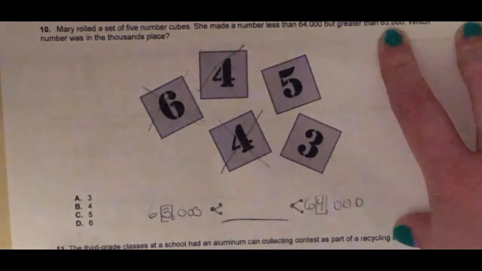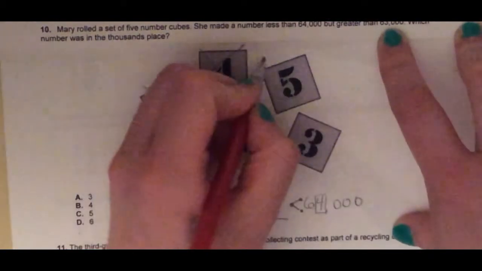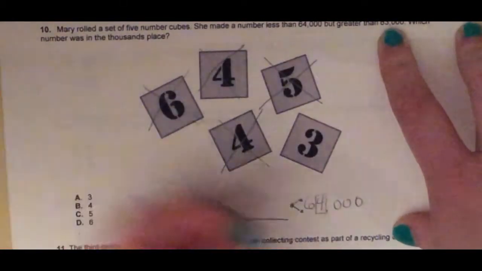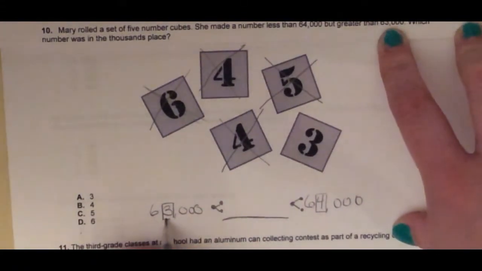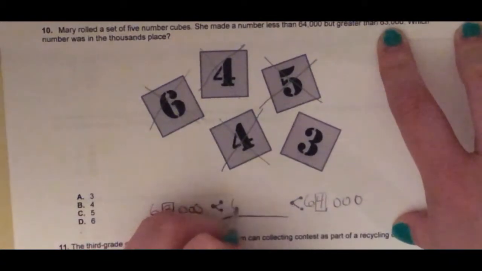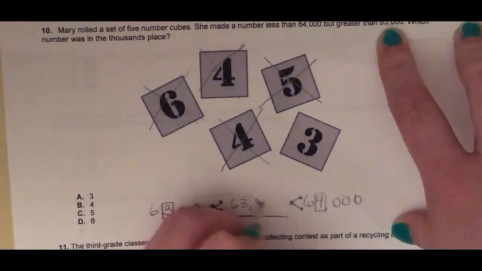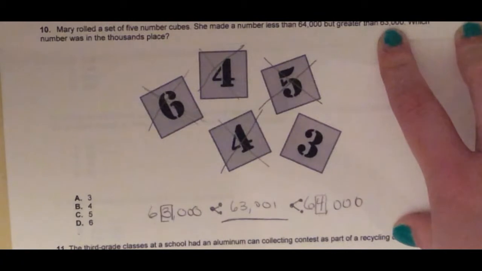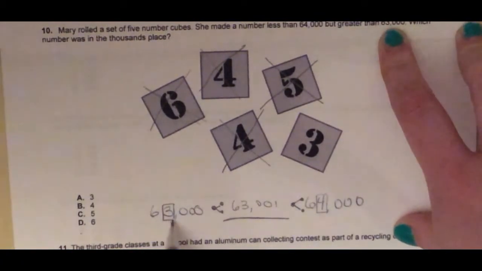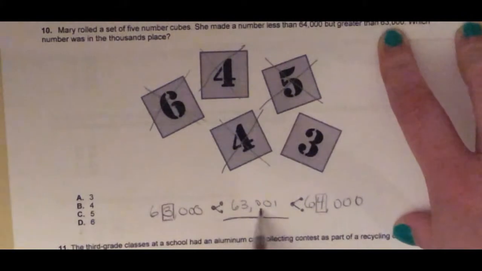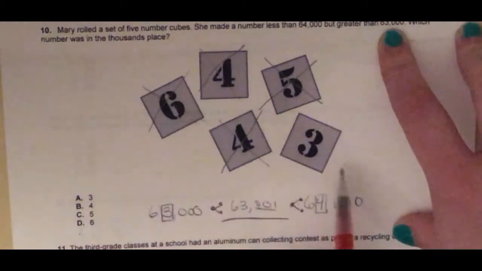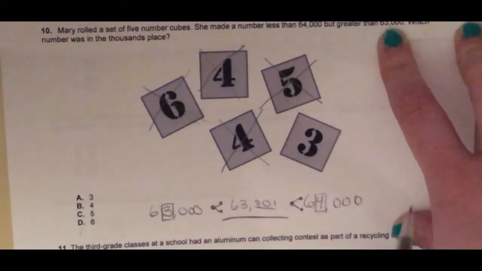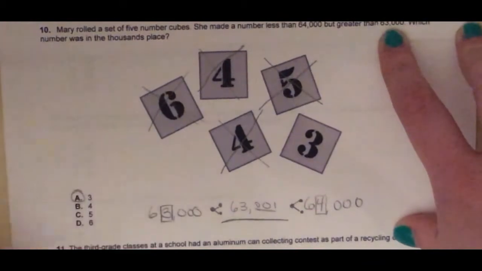Okay, the 5 is also greater than, so that can't be it. The only number left is 3. Okay, now I know what you're thinking. Well, it can't be 63,000 because that is equal to, but it could be 63,001. That fits the rule. So we're just looking at this thousands place value. We don't know what numbers are in our ones, tens, and hundreds, but we have to eliminate all of these numbers to get to a possible answer. So the answer is A, 3.